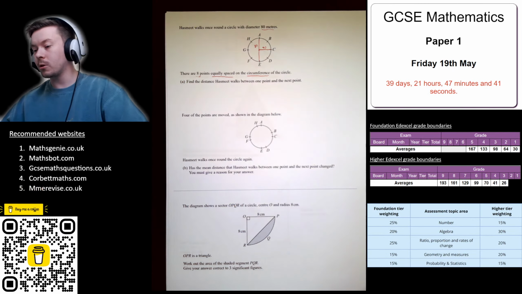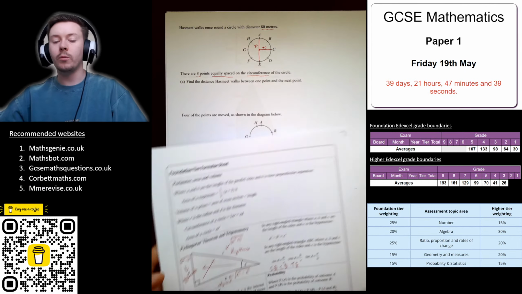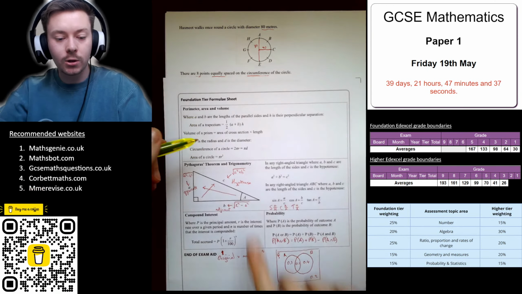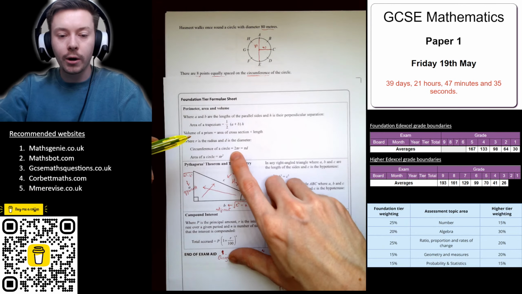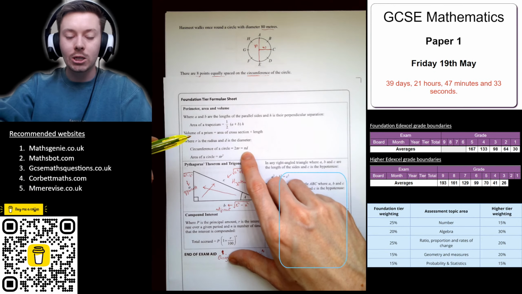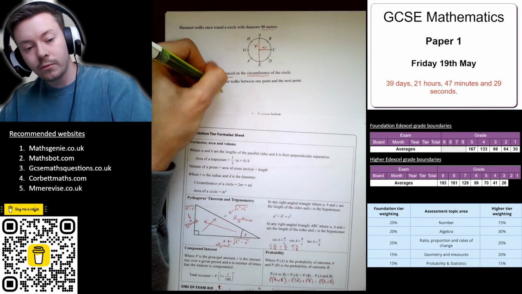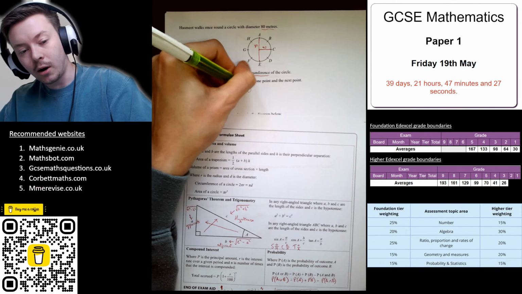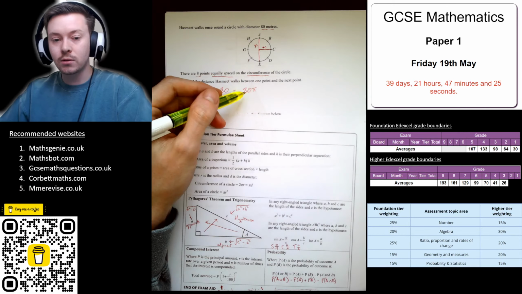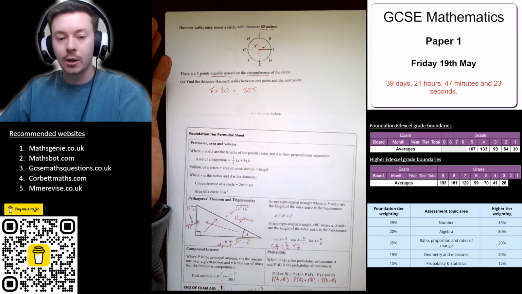Right, circumference of the circle. I'm sure that's on my formula sheet. It is. Circumference of the circle is 2 pi r, or pi times by diameter. So pi times by the diameter is going to give me 80 pi. That's an exact answer. I haven't put it in my calculator and got the decimal.